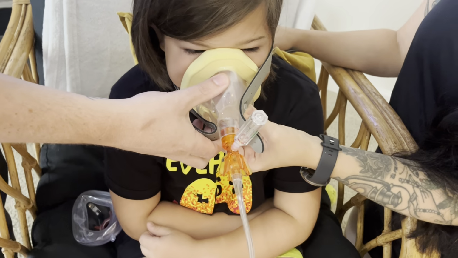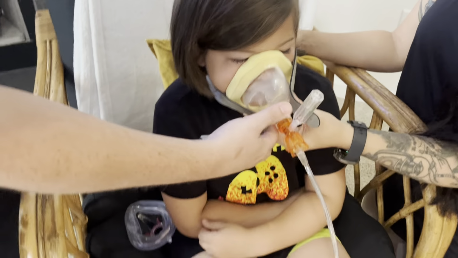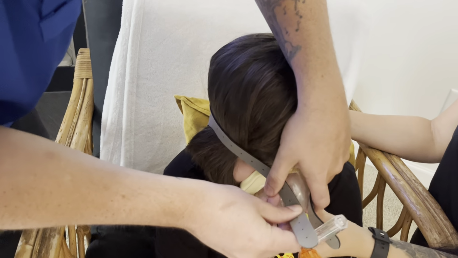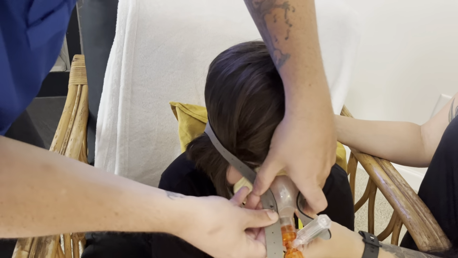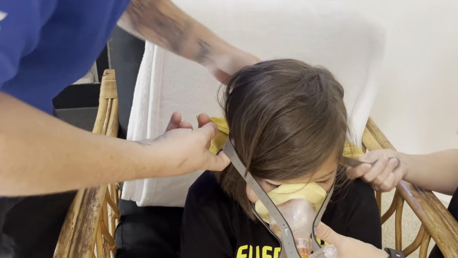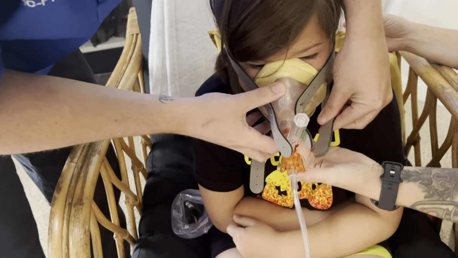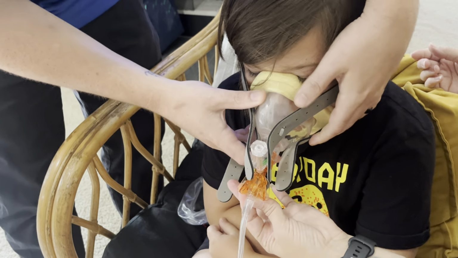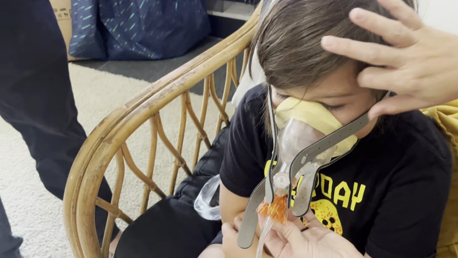And so she's going to maintain that seal. And then we're going to come up here and we'll put another top one on, right? Maintaining that seal. See, with all this extra movement while I'm placing it on him, we're getting movement in the mask. My wife is doing an excellent job of holding that straight and making sure that it sits good.